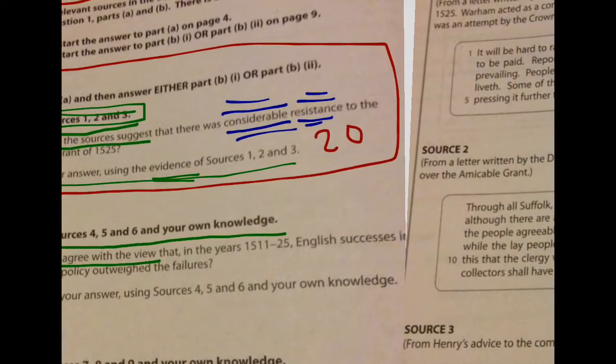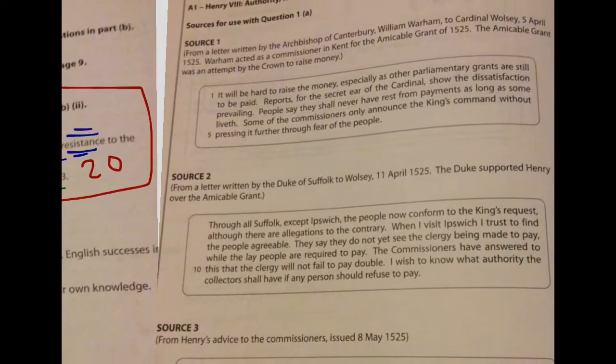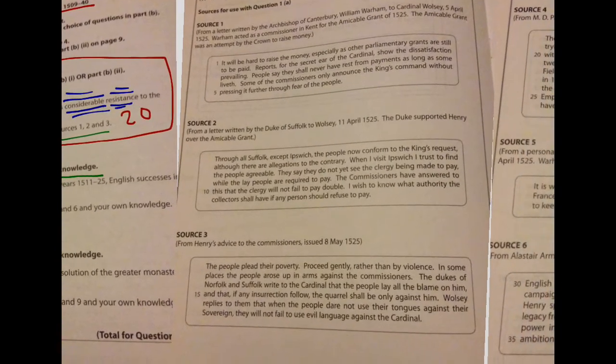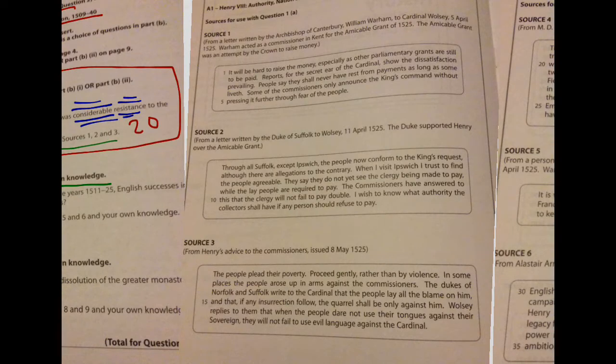Okay, so let's go and have a look at some of the sources involved. I'm not going to go through how one would answer this specific question, but I want us to be aware of what the examiner is looking for. First of all, please do not go through source by source.